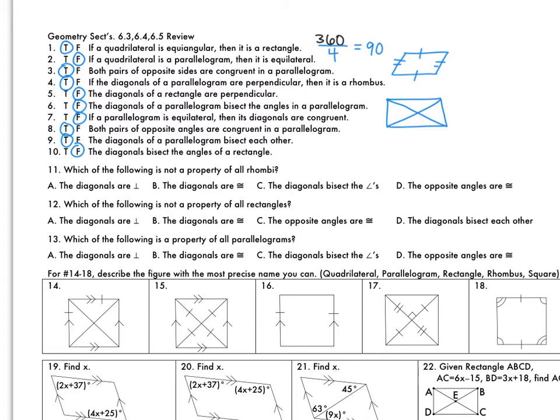Which of the following is not a property of all rhombi? So the diagonals are perpendicular. So that is true in a rhombus. Diagonals are perpendicular, so that's not it.